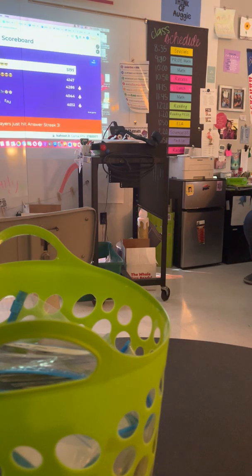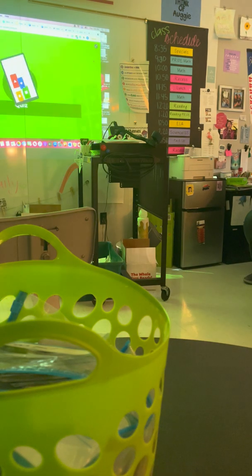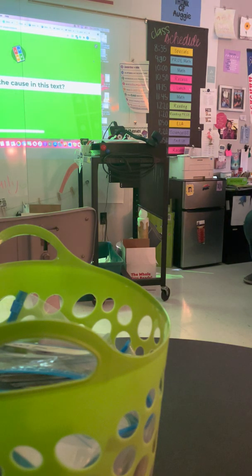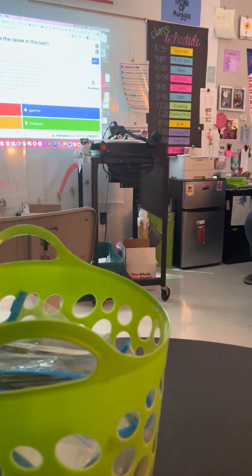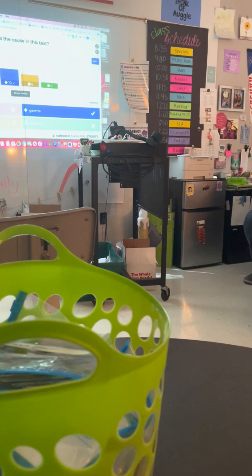All right, here we go, next one. What is the cause in this text? Same one I just read, right? Many people think that you can get sick by going into cold weather improperly dressed. However, illnesses are not caused by temperature, they're caused by germs. While shivering outside in the cold probably won't strengthen your immune system, you're most likely to contract an illness indoors because you'll have a greater exposure to germs. What's the cause? Germs, and what's the effect? Getting sick. So germs are the cause, getting sick is the effect, right?